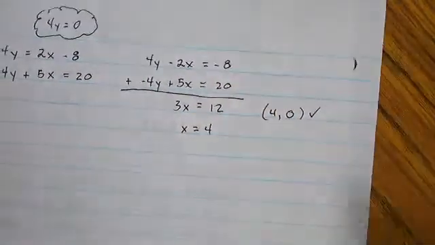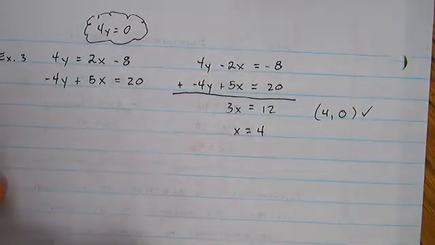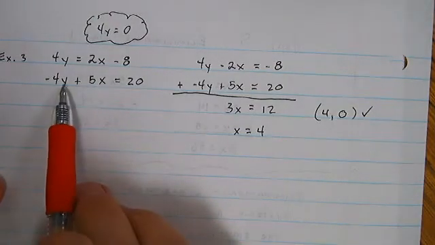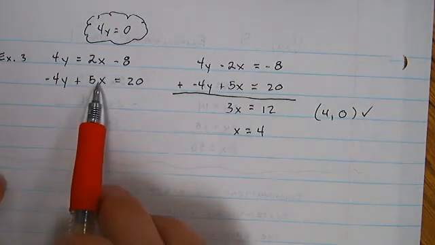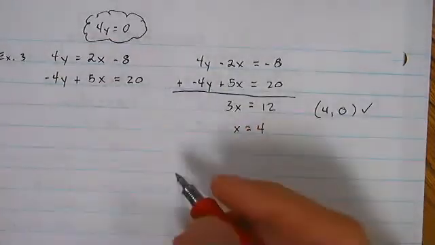Okay. And just to check that, you could go back to your other equation and make sure that that works out. So if I put 0 in for y, I get 0. 4 in for that with the 5 is 20. 20 does in fact equal 20. So I know that one's good.